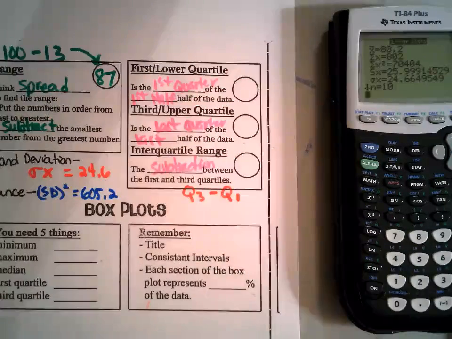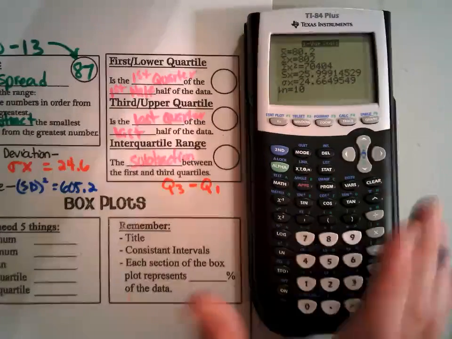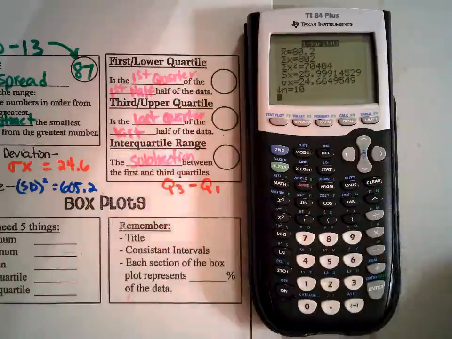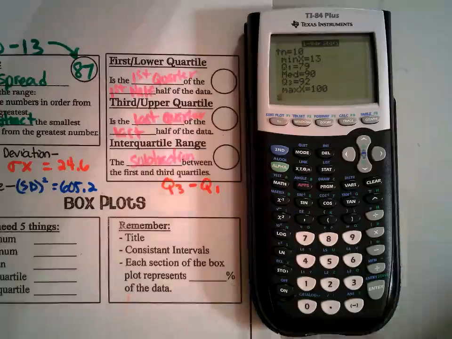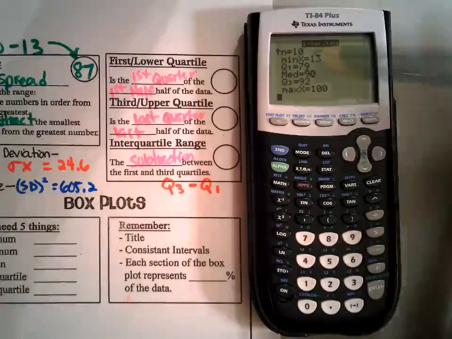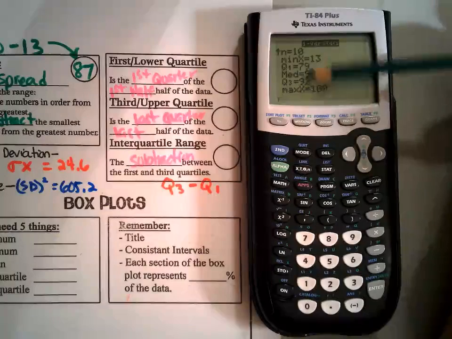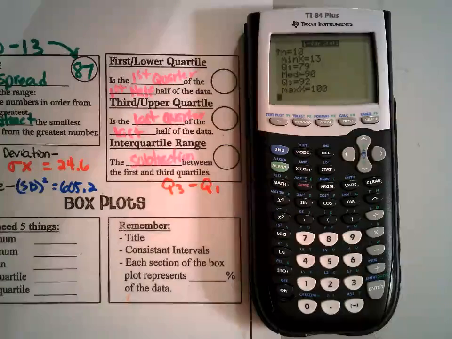Now, the beautiful thing about this is that these two calculators are going to give you those pieces of data. As we scrolled down earlier, we found our minimum, our median, and our maximum, and in between those were Q1 and Q3. So, beautiful.